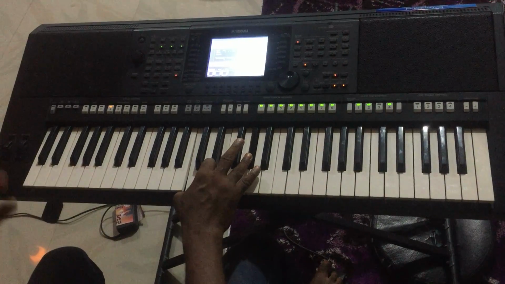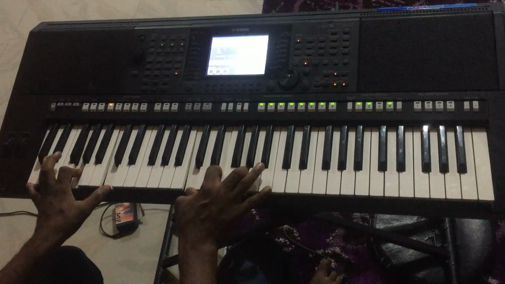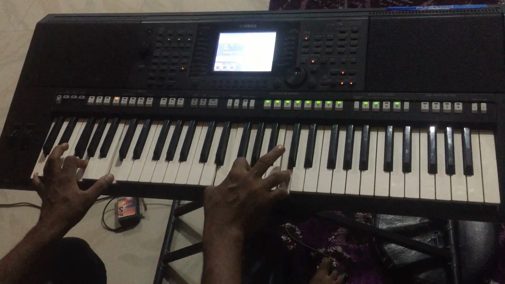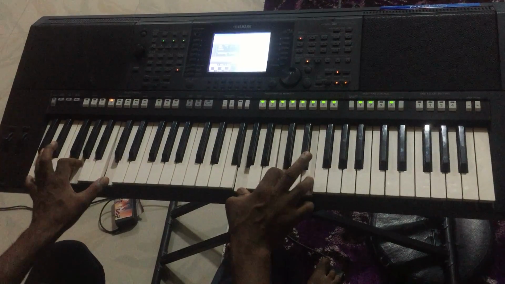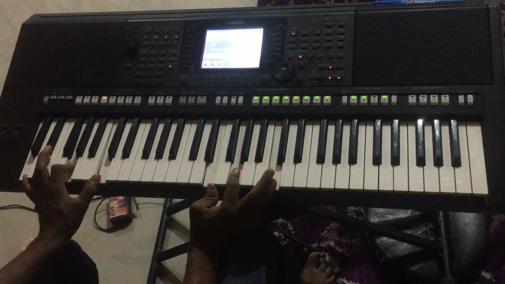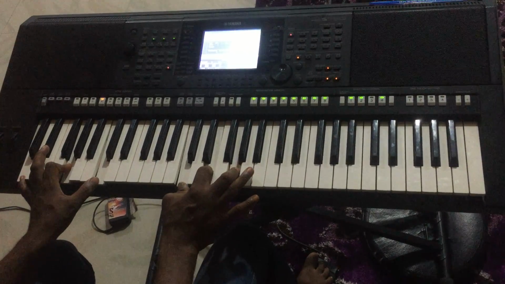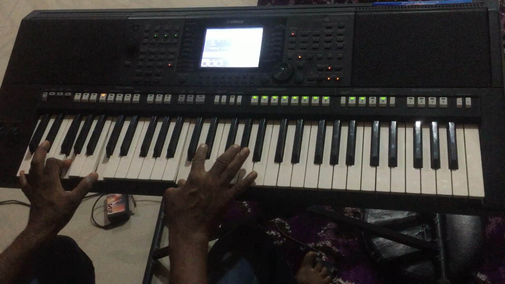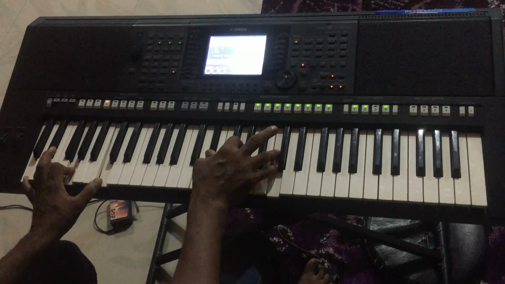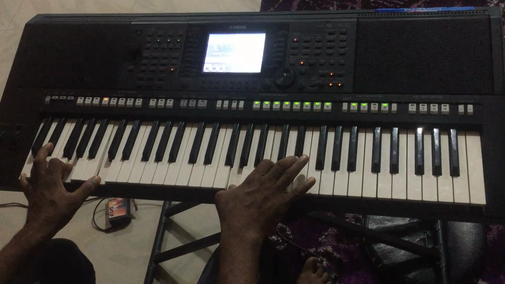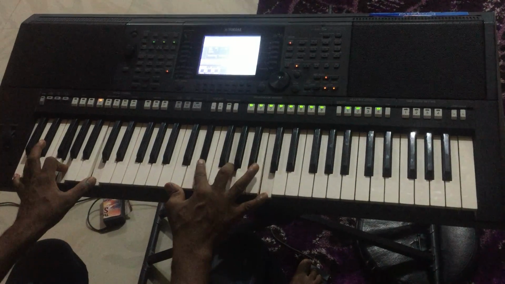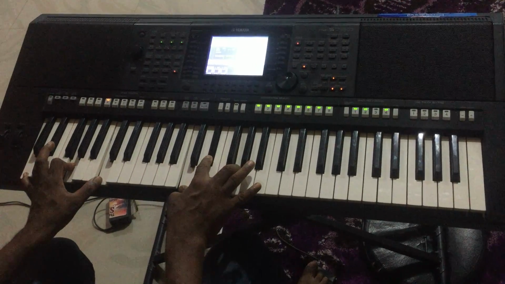Good. So I'm going to recap all of this again. Root, major triad chord. First inversion, major triad chord. Second inversion, major triad chord. First inversion, major triad chord. Root, major triad chord. Minor triad chord, root. Minor triad chord, first inversion. Minor triad chord, second inversion. Minor triad chord, first inversion. Minor triad chord, root.